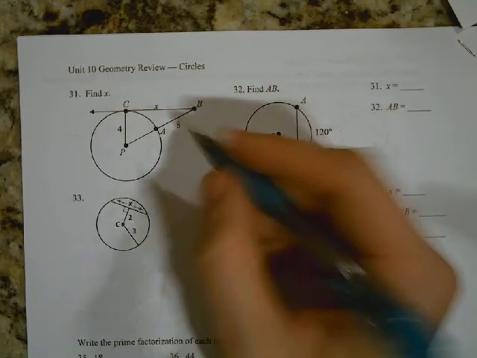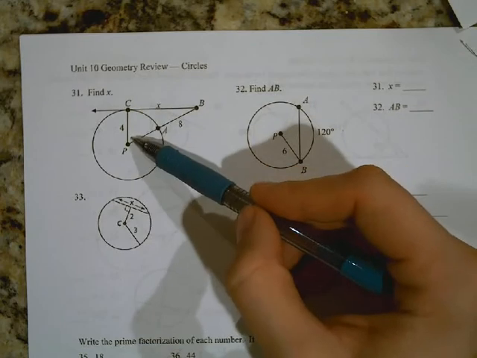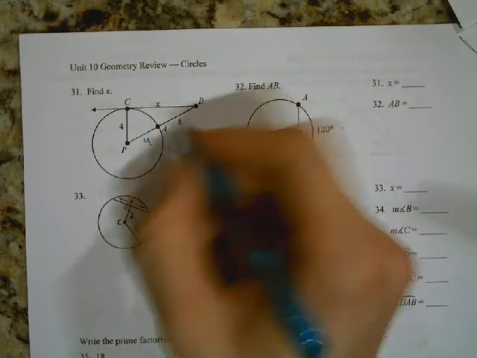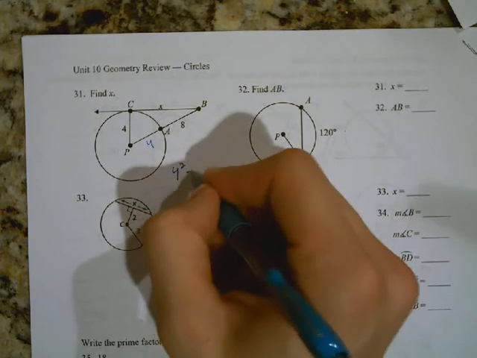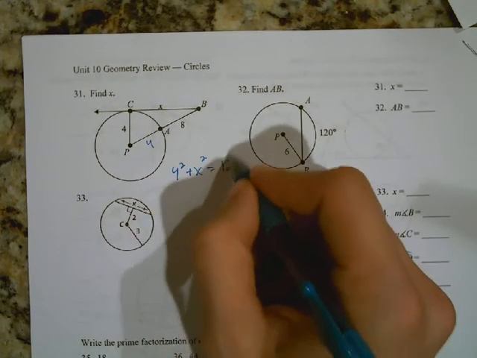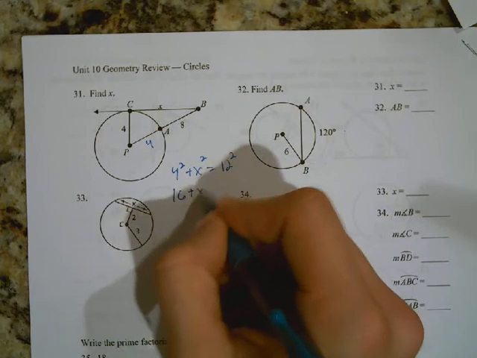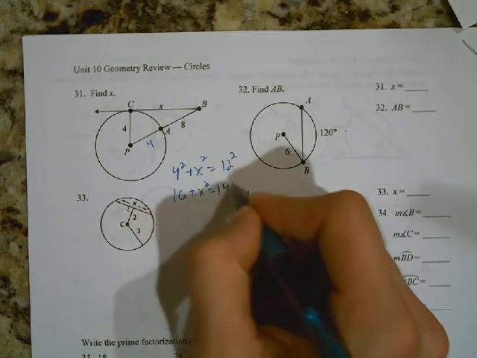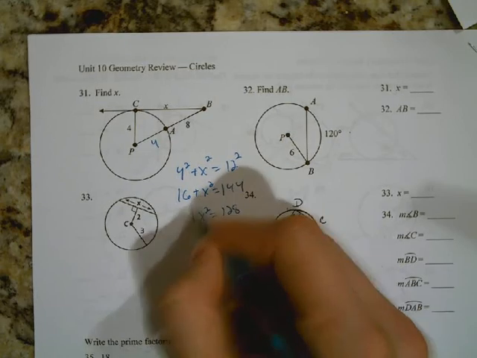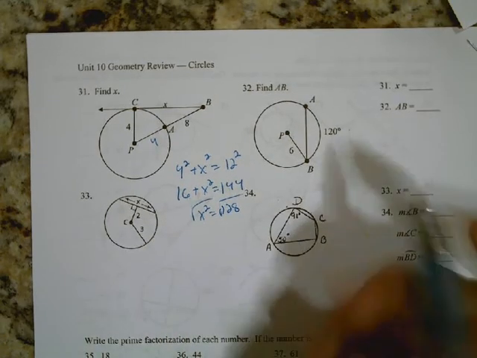Last page. Got a radius of 4, that gives me another radius of 4 over here. And taking it at this point, I've got a squared plus b squared is equal to c squared. 16 plus x squared is equal to 144. So x squared is going to be equal to 128. Take the square roots, assuming they want us to do this in simplest radical form.